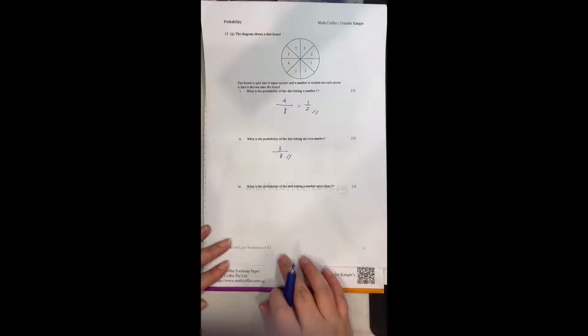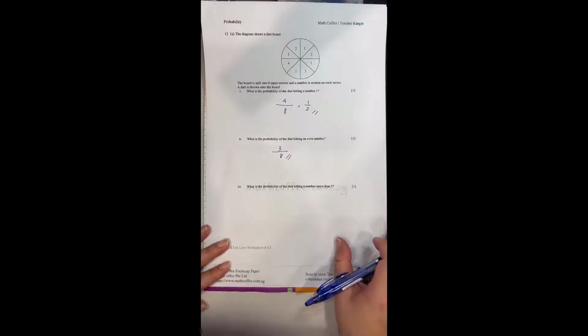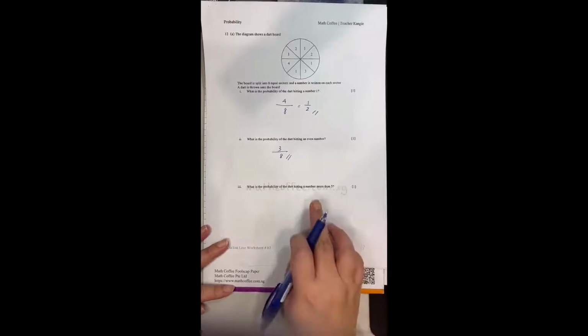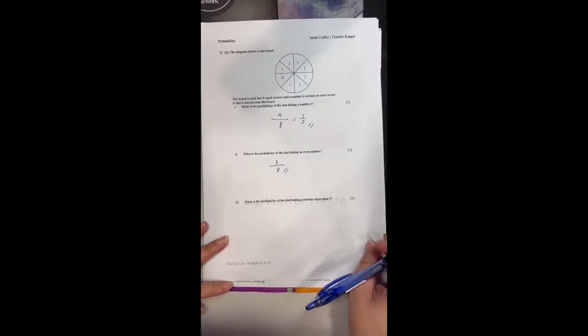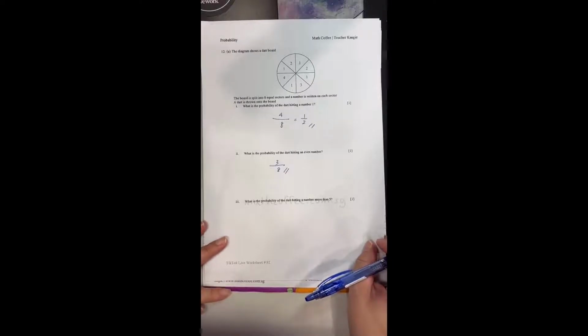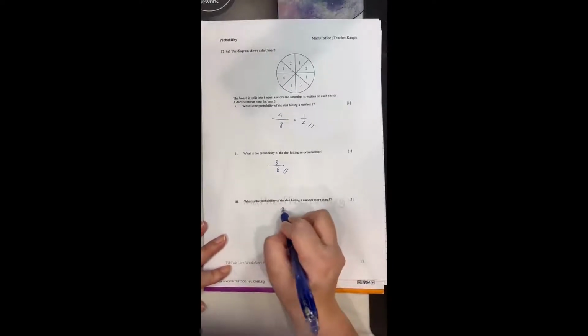Okay, so what's the probability of the dart hitting a number which is more than 5? Yes, 0. Because you can see that the dartboard has nothing that goes above 5. So it is just 0.